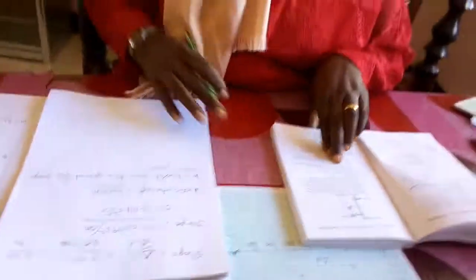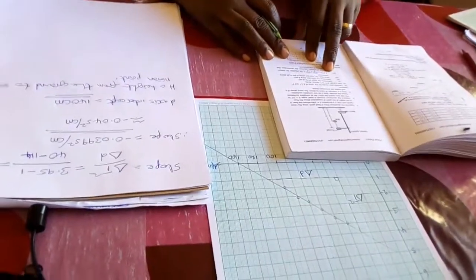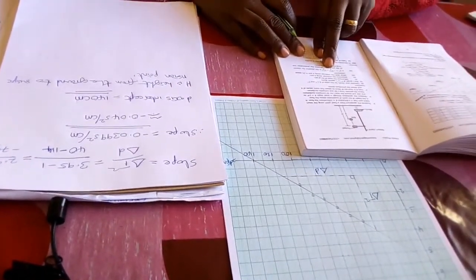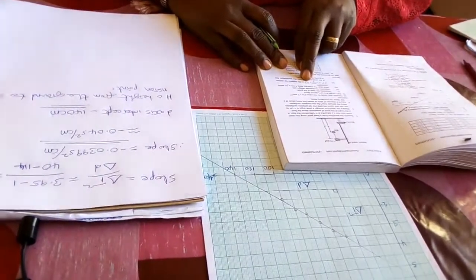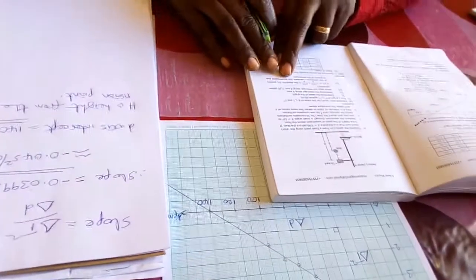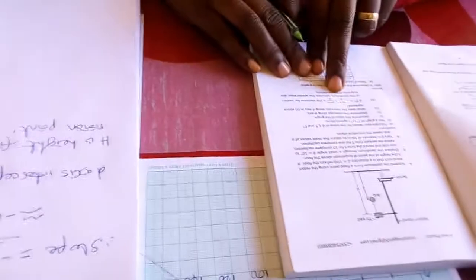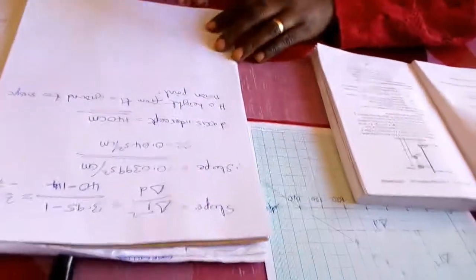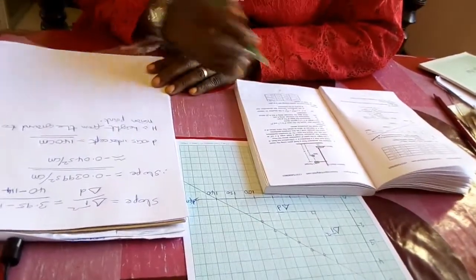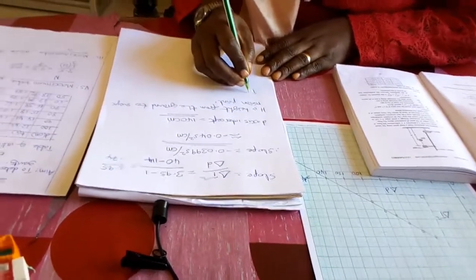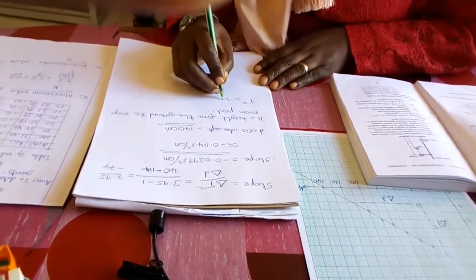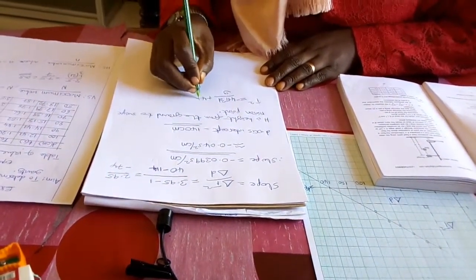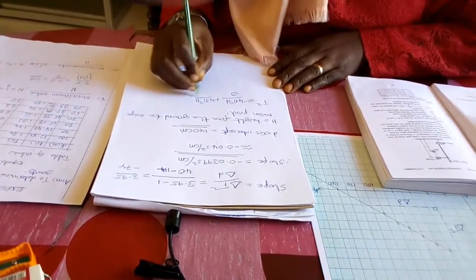Okay. Roman 4. If t squared is equal to negative 4 pi squared d over g plus 4 pi squared h over g is the equation for the motion of the pendulum. Calculate the acceleration due to gravity of the pendulum. So if we have been given this equation, let us compare. The equation is t squared is equal to negative 4 pi squared d over g plus 4 pi squared h over g.